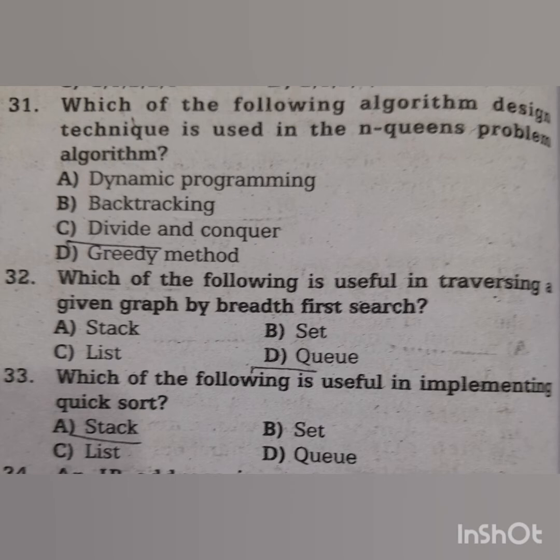Which of the following algorithm design technique is used in the NQ's problem algorithm? Divide and conquer. Which of the following is useful in traversing a given graph by breadth first search? Which of the following is useful in implementing quicksort? Stack.